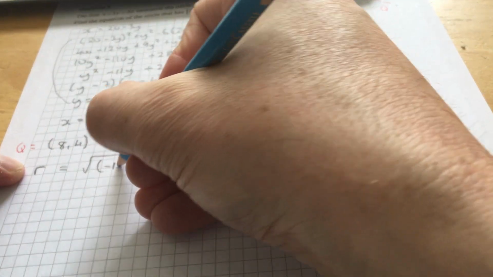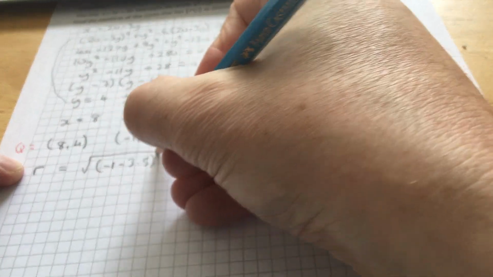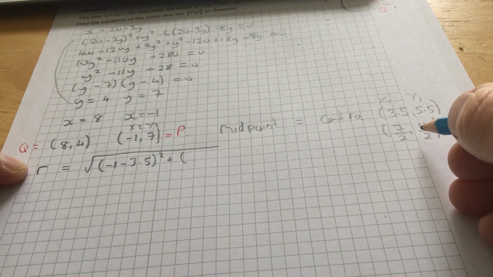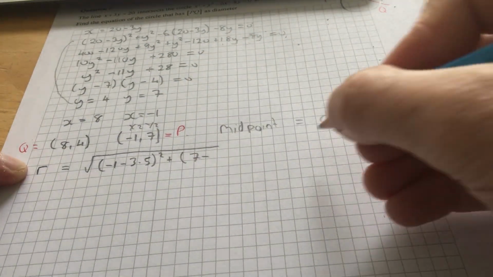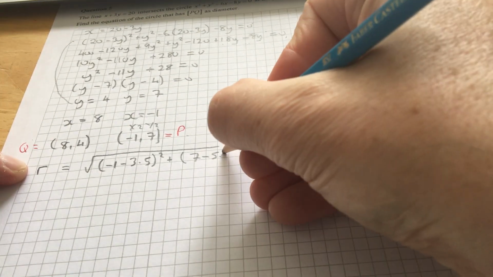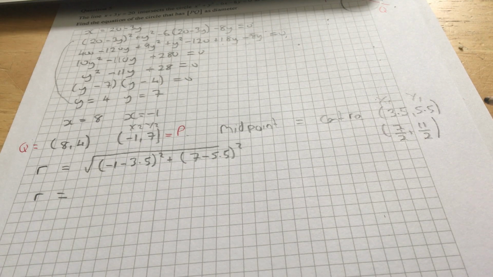So minus 1 minus 3.5 squared plus y2 minus y1, which is 5.5, all squared. And at this point then you can substitute that in, or just type that into your calculator, and you should get the radius to be equal to root 45 over 2.